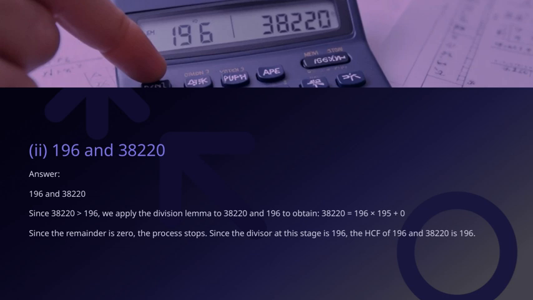It's important to note that because 38,220 is greater than 196, we applied the division lemma to these two numbers. The division lemma allows us to express 38,220 as 196 times 195 plus 0, which confirms that 196 divides 38,220 exactly.